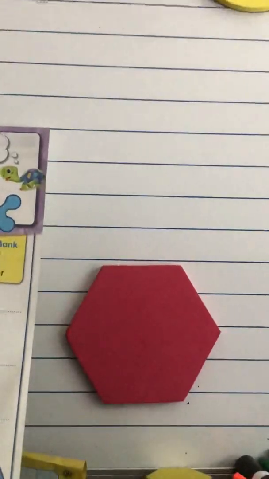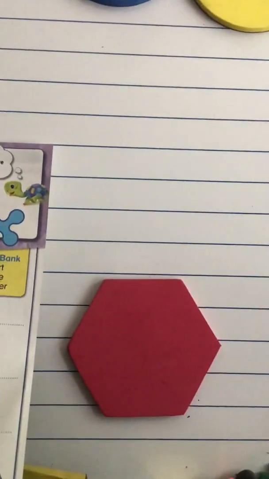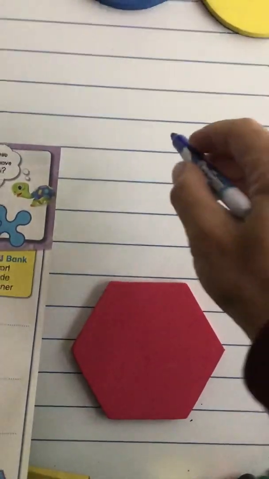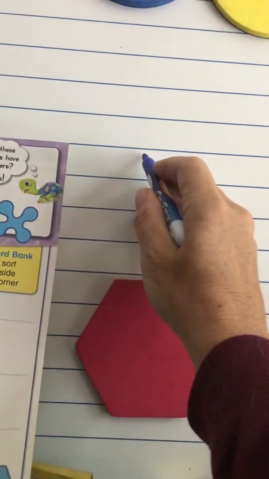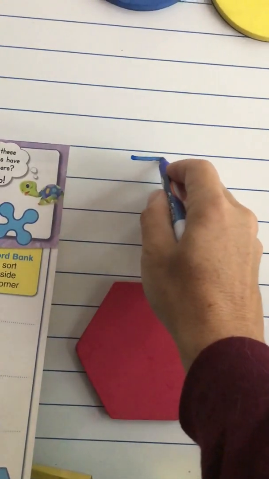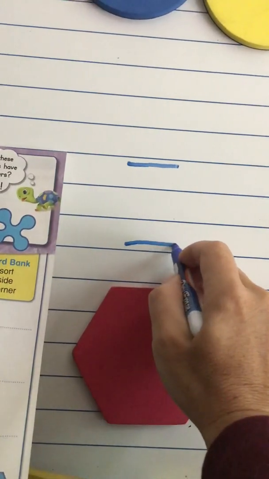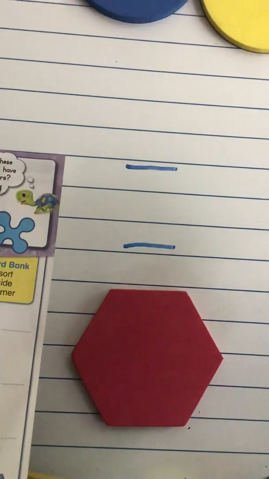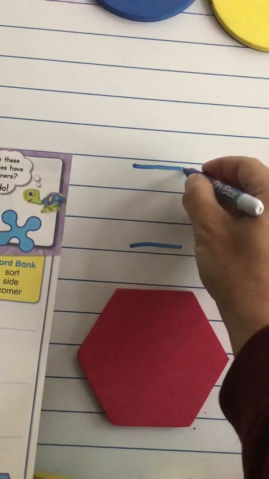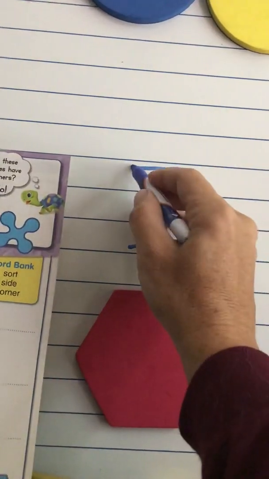Now, some of you might be a little upset about having to draw a hexagon. Let me show you. Mine are never perfect, but we'll try it. Straight line up here, then go down below and draw another straight line. Then go out to the side, and on this one, out to this side.